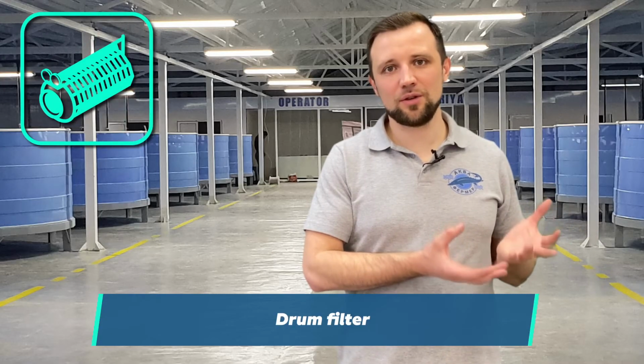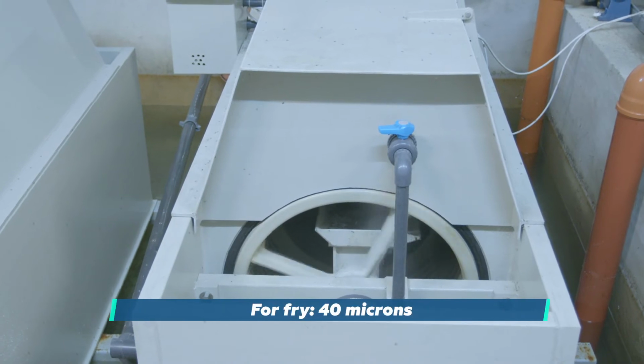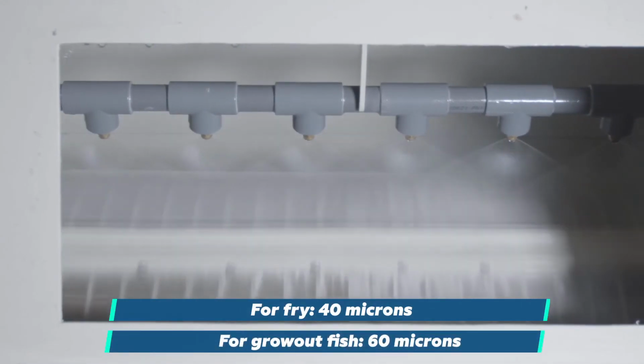Drum filter. Well, the recommended size of the drum filter mesh at a RAS farm for growing sturgeon is 40 microns, but it's for the fry department. For grow-out fish, it is surely more, 60 microns. Of course, there are options and variations, as someone may say, no, you need to use 40 microns mesh in all the farm departments. Another will say the opposite, that this mesh is too small.